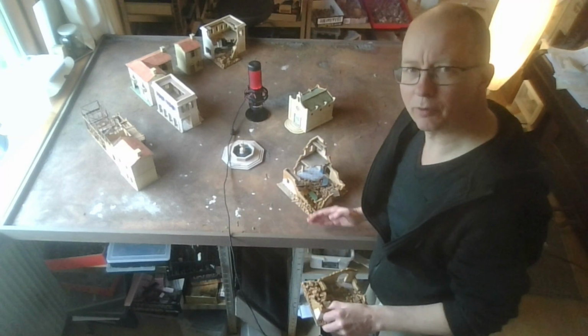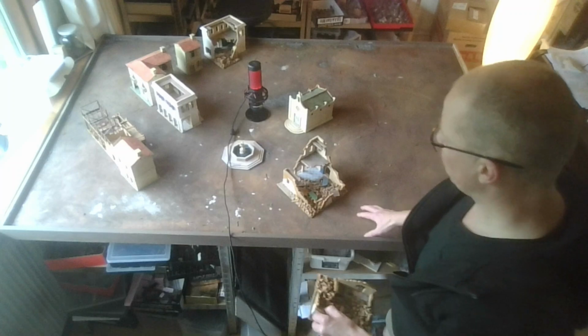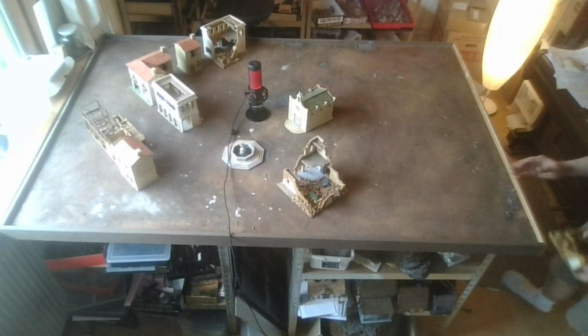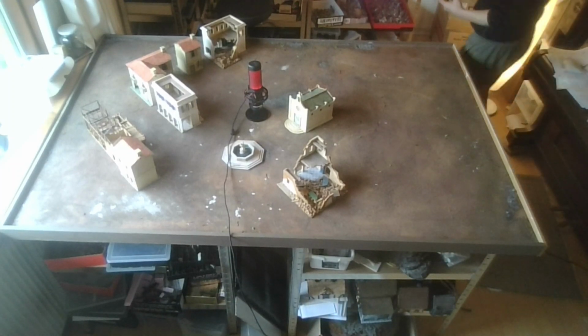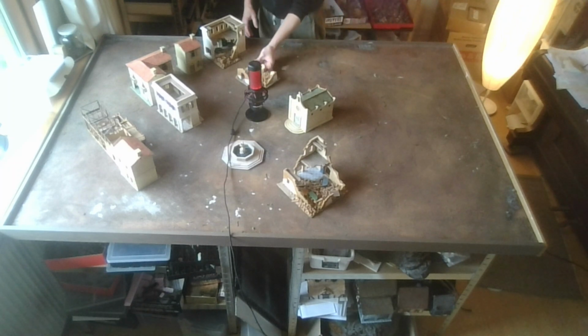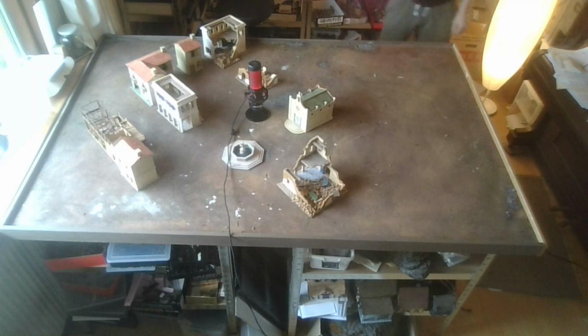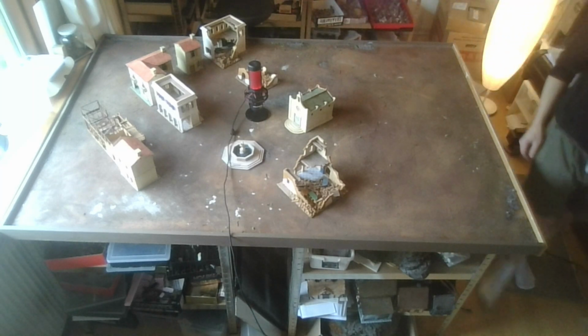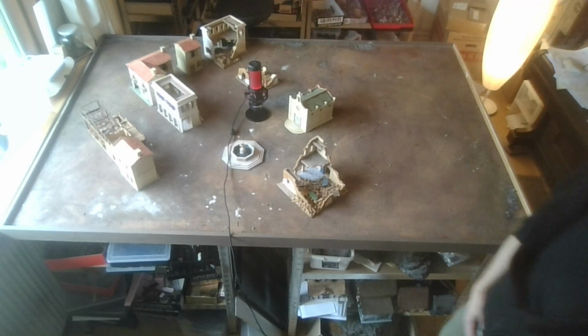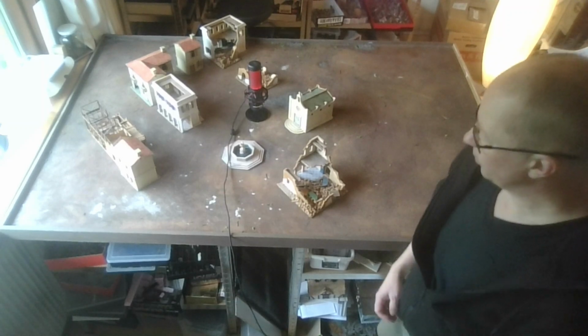I'll remove it a little bit from the edges, because I want there to be a little bit of room for people to deploy their troops in. I'll put down another of my ruins here. Yeah. This can work.